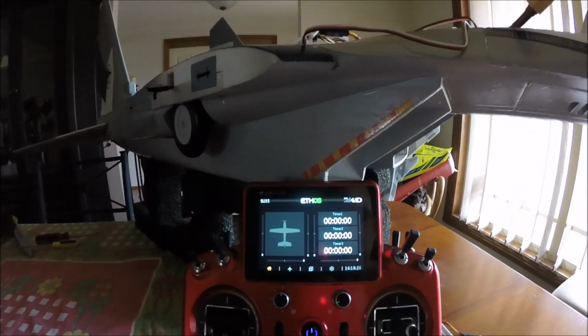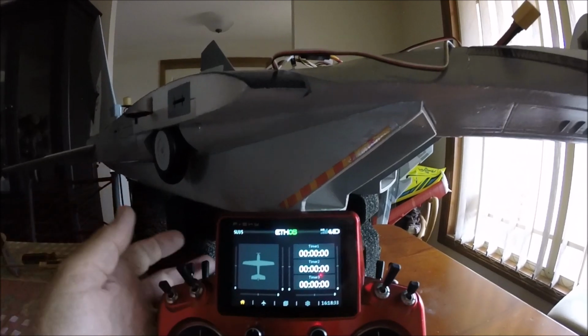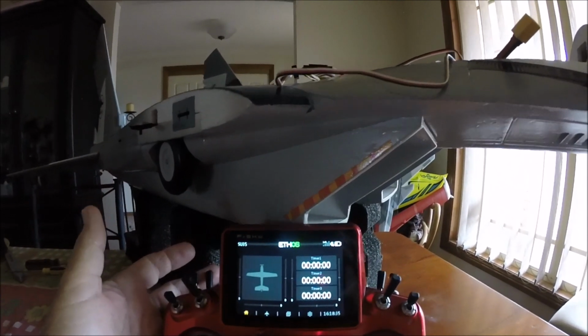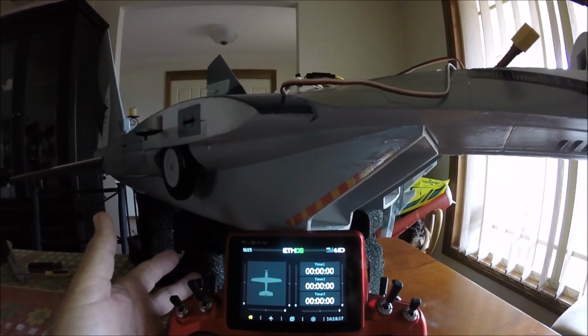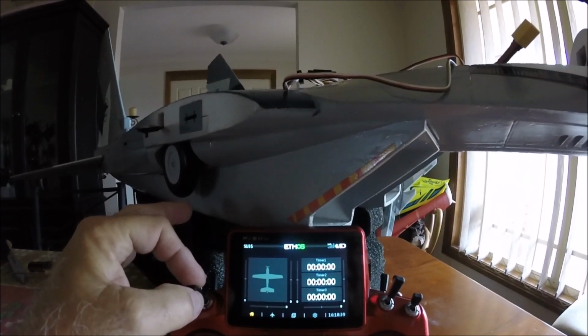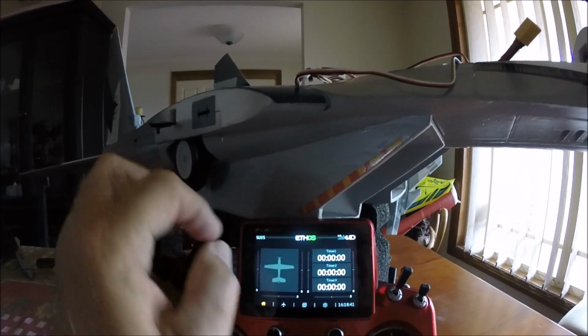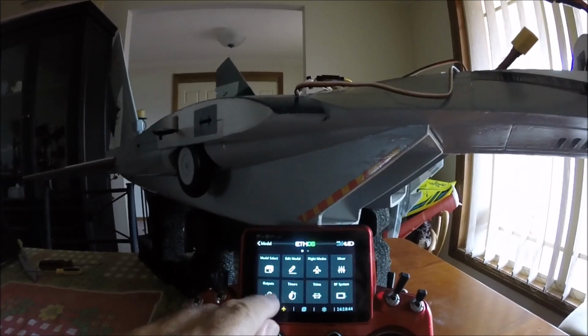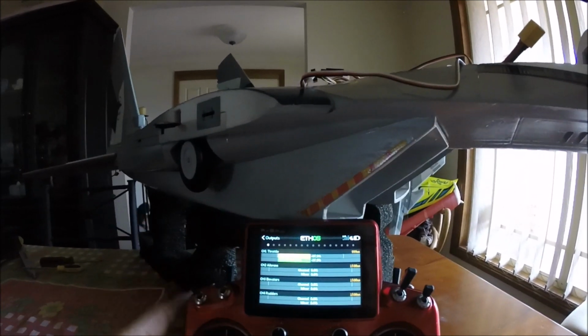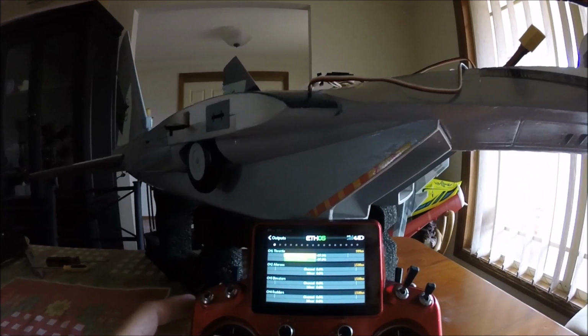So here's my SU35 setup. It's a complete clean model. The only thing I've got is gear up and gear down on that switch, and I've got flight modes on that switch. So if you have a look in the inputs, I've got throttle, channel 1.